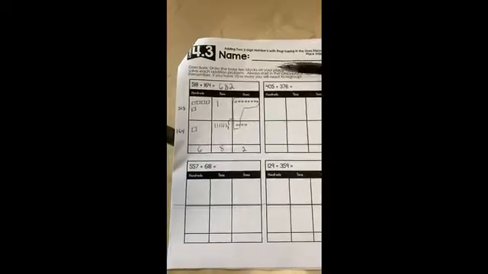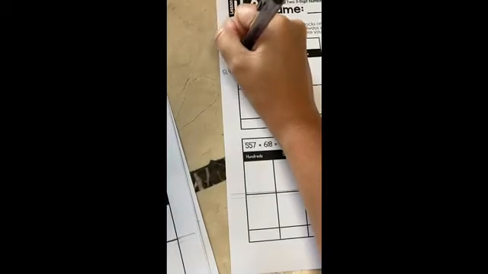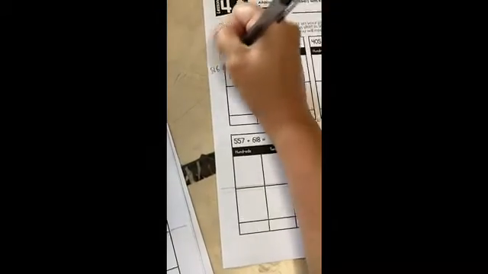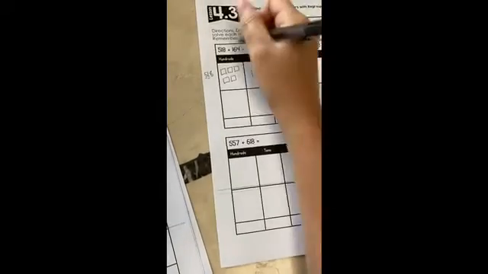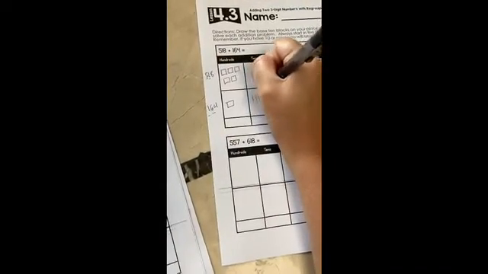So here's 4.3, the packet that I created for you. So here's an example, and I'm going to show you this example. And this is why you're going to see that you should always start with the ones. Always start in the ones place. So first, I'm going to write my numbers. So 518, 100, 200, 300, 400, 500, because there's 5 hundreds, 110, and 8 ones. And then 164 has 100, 6 tens, and 4 ones.